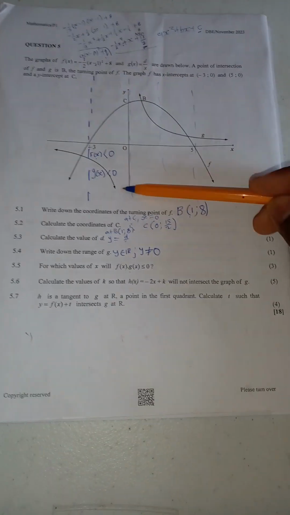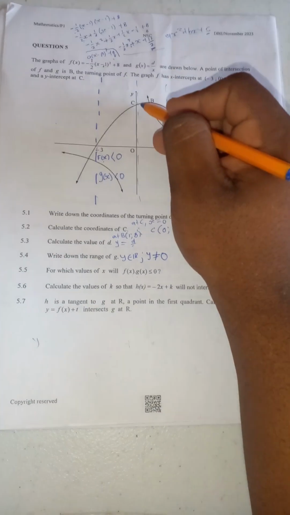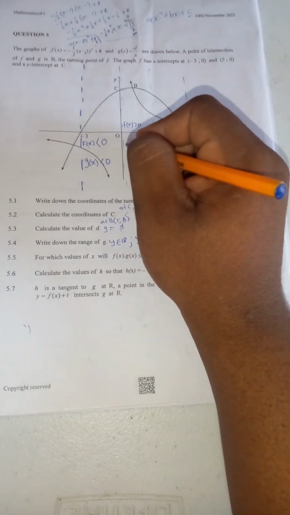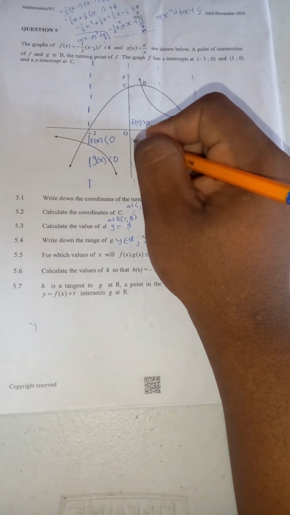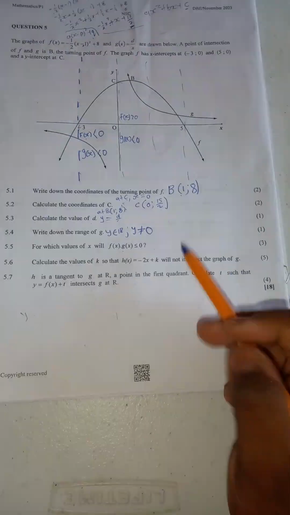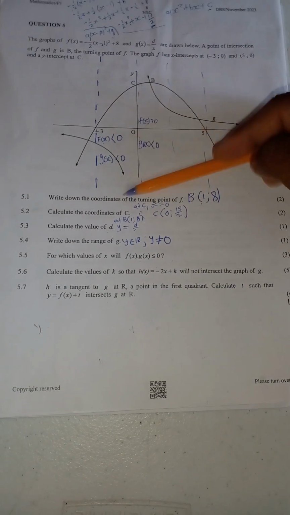Then when we check this side, we can see that the graph of f of x is greater than 0, whereas the graph of g of x is less than 0, because it is the portion where the graph of g of x is still on the negative side.